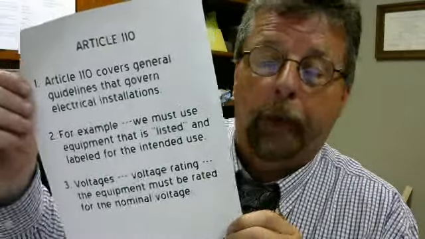Voltage rating. As you can imagine, the equipment must be rated for the nominal voltage upon which it's going to operate. So that can be anywhere from 120 volts for household current up to 480 or 600 volts for industrial applications, and sometimes much higher. Not unusual to see 4,000 volts sometimes, or 12,000 volts for some equipment in some larger installations. Now note that the code is divided into 600 volts or less and greater than 600 volts. So notice that when you read through Article 110.